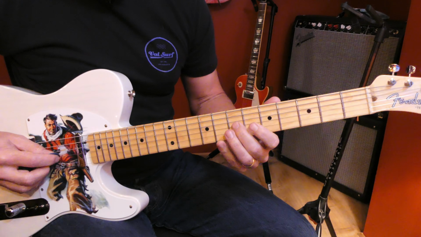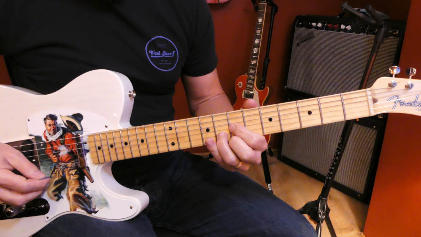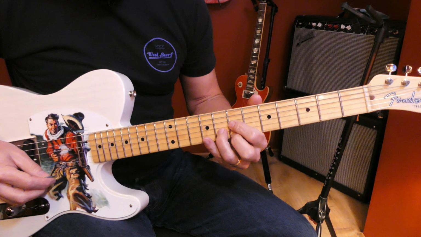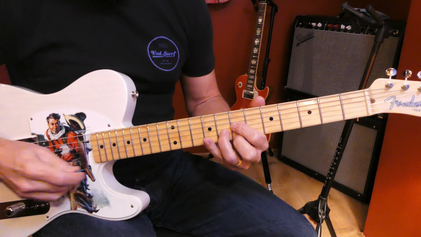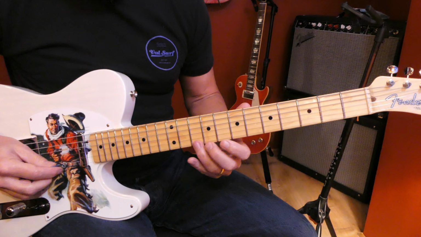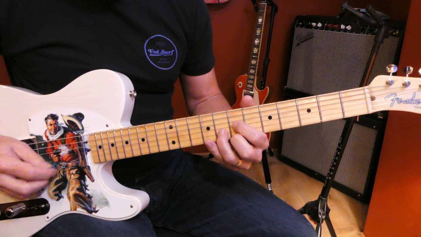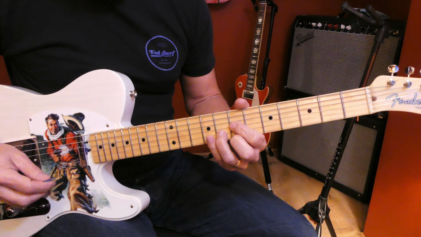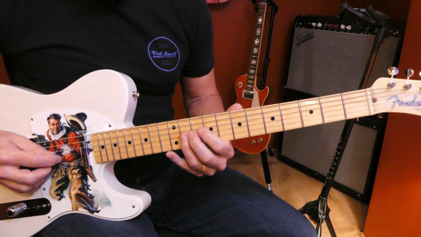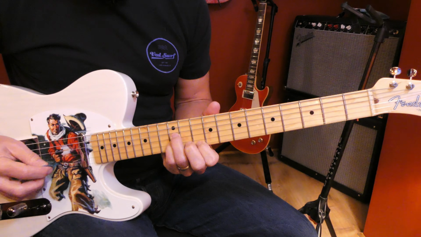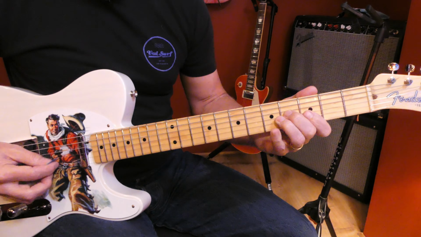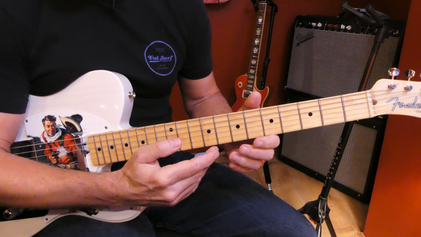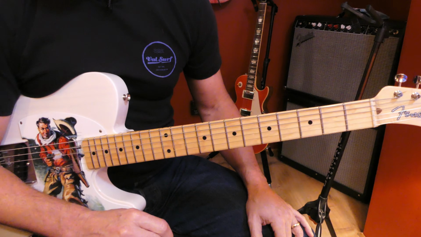3, 4, 5. Do the same thing again. Here we are with 5, root 3. The 3 moves up to the 5. 3, 4, 5. The root moves up to the 3rd. And the 5 moves up to the root. There's the mechanism there. You're going to the next highest or next lowest chord tone on that same string set.